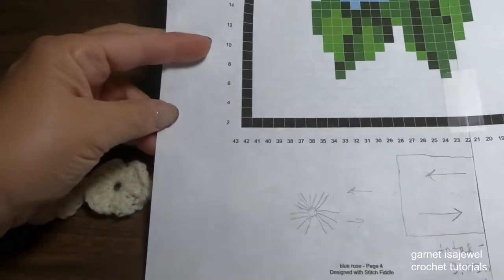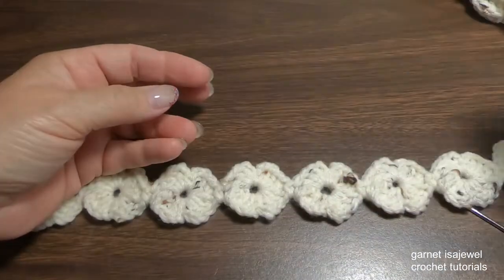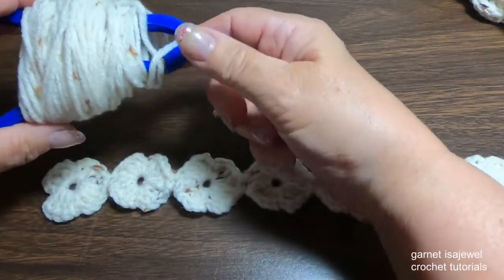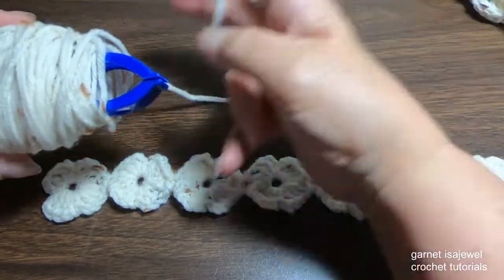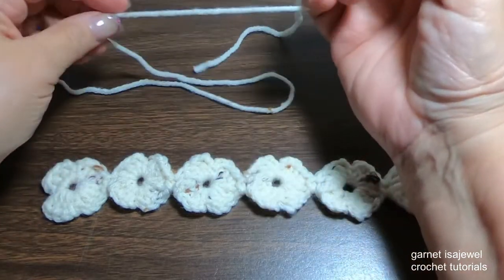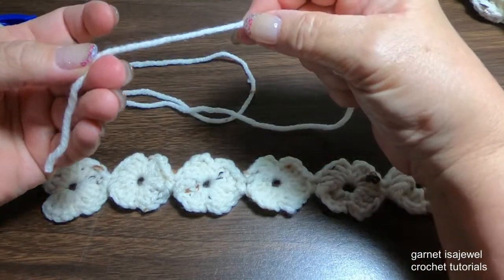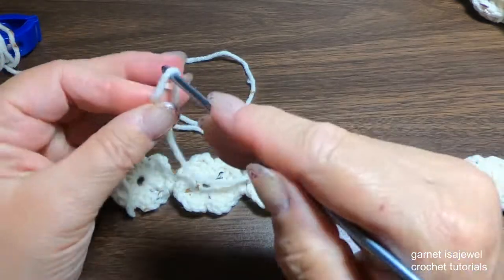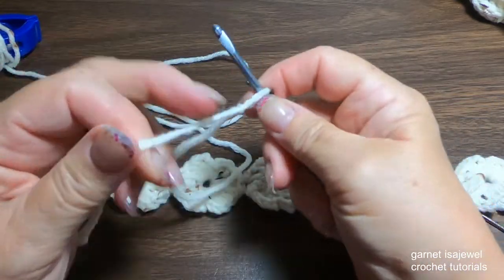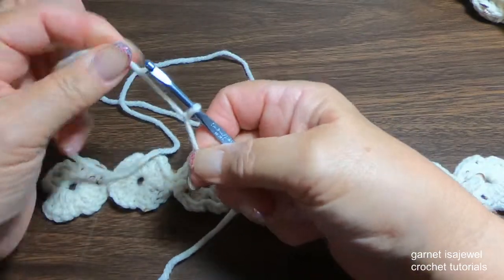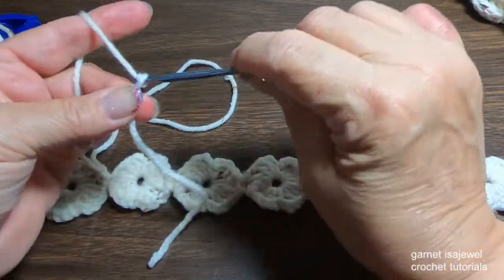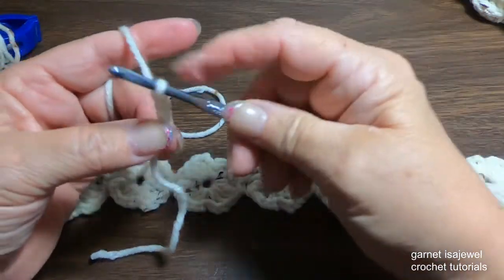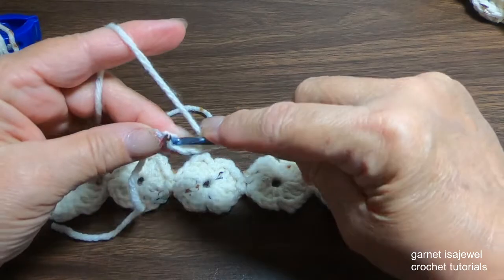Now this is where we're going to start using our bobbins. Okay, so here I have 1 ready to go, so I can pull some off here. I'm going to start with a small tail, place a slip knot on my hook. I'm going to start with a chain of 4. Now take note that this will be how each row will begin.